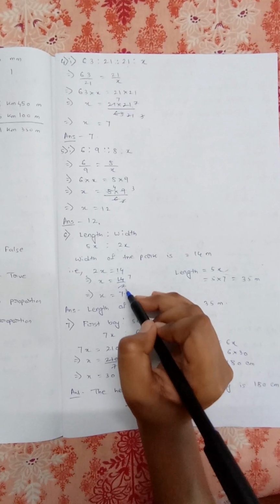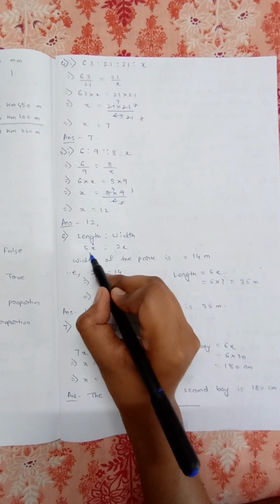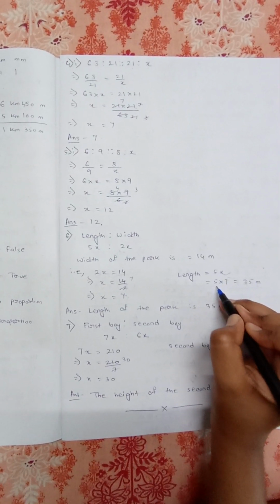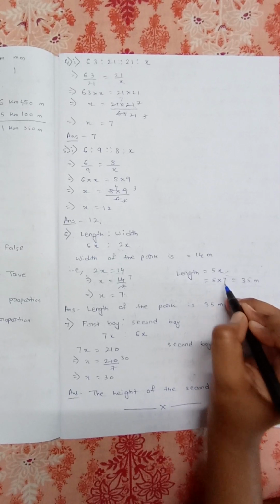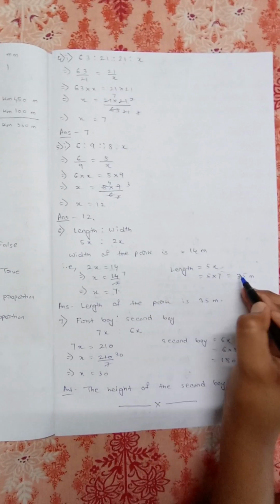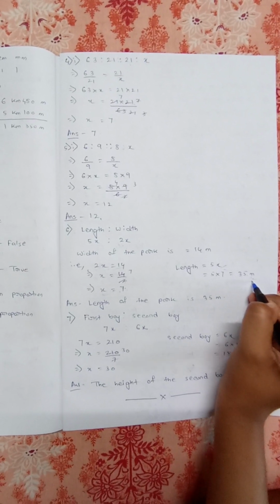But you have to find the length, and we know length is equal to 5x. So we will write length is equal to 5x. That means 5 multiplied by 7, because we have already found the value of x. That means 5 multiplied by 7, 35 meters.